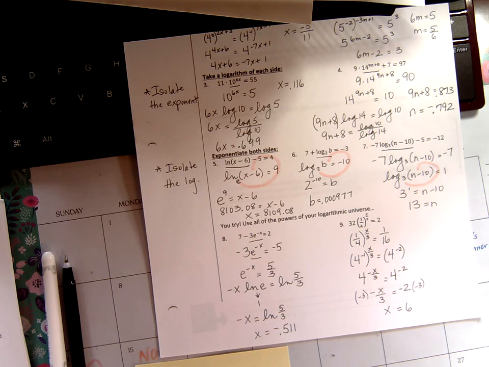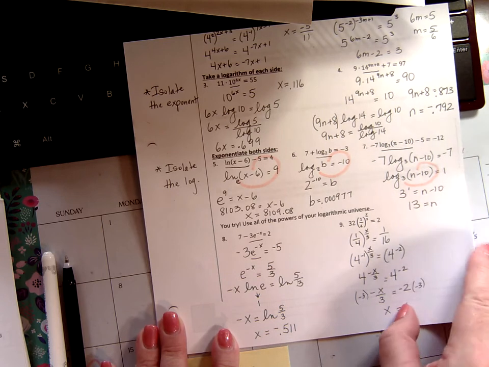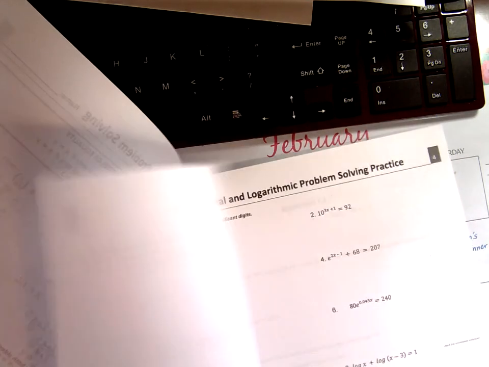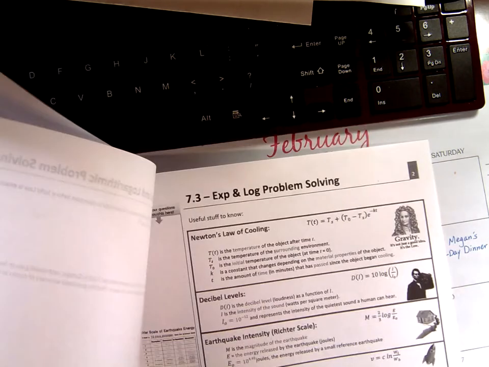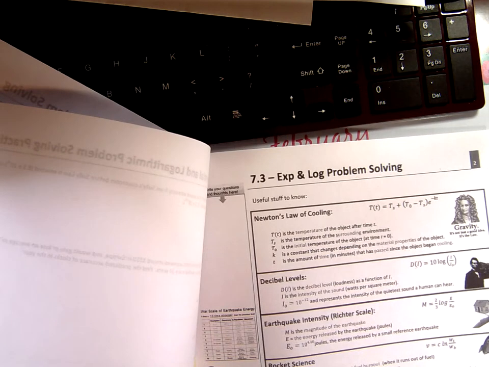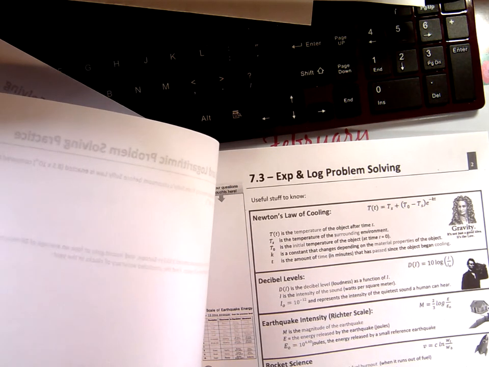We're going to talk about, are we ready to flip the page? Slow me down if I need to slow down. But flipping the page is a bunch of word problems. And actually, you'll see the last page in the packet gives you a whole bunch of different formulas that deal with logarithms and exponents.